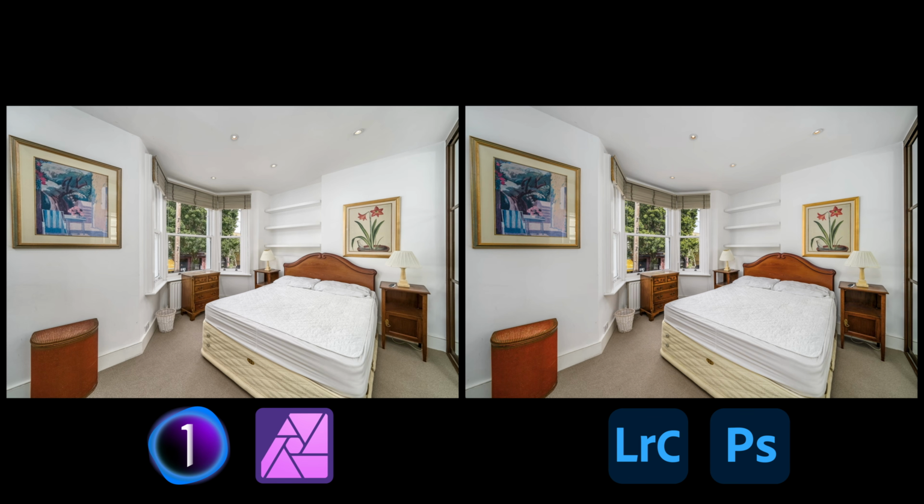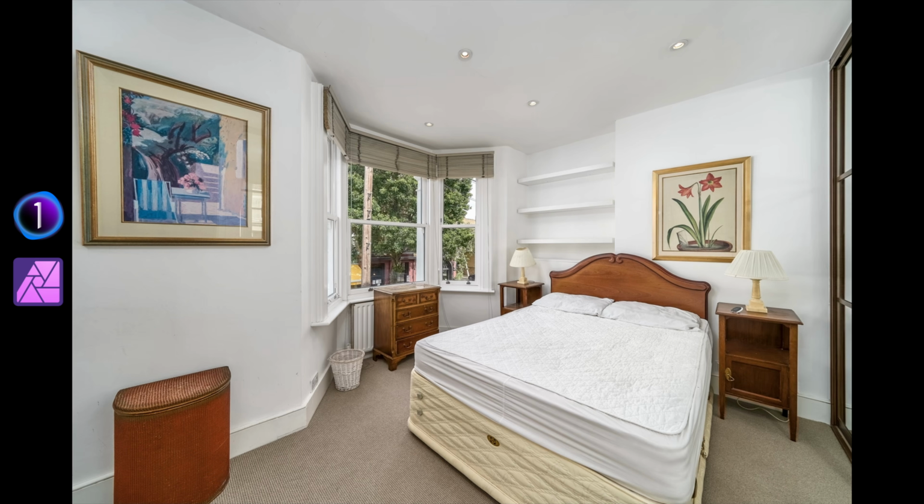Looking at both of these images, I can quickly see the difference between Capture One and Lightroom in saturation. Capture One seems to have much more muted colors. So if I look at the wood, you can see it's much less saturated, and to be honest, looks a little bit more realistic to me.